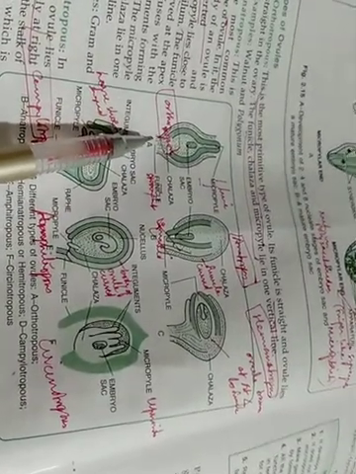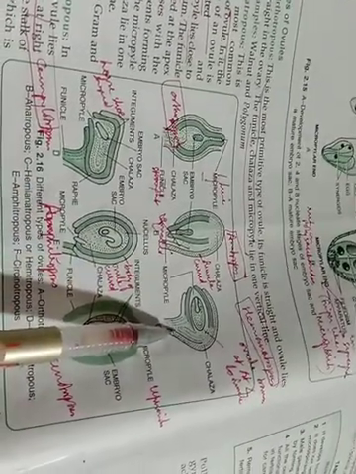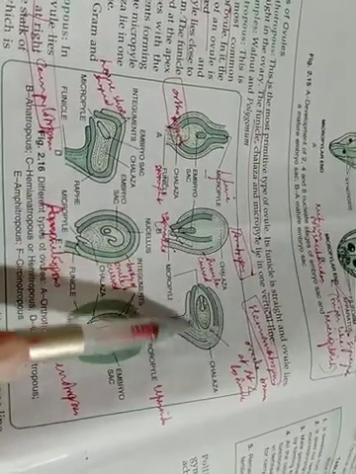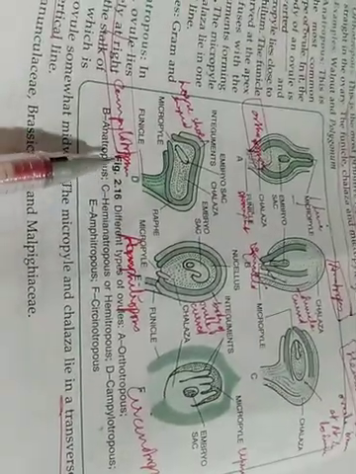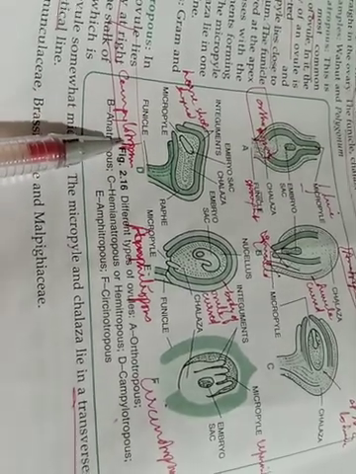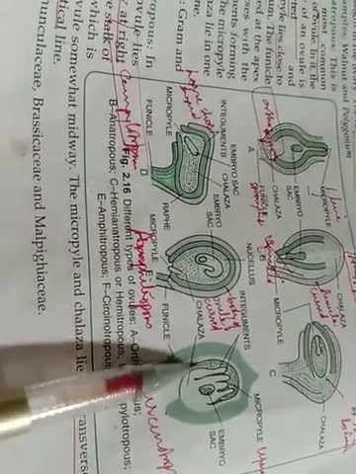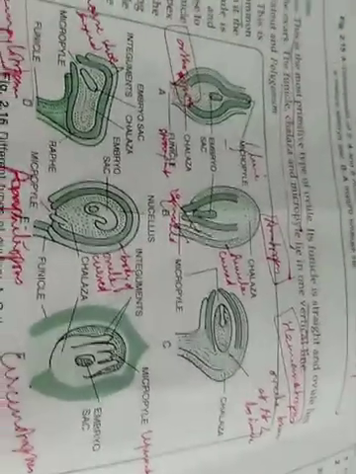Orthotropous, first one; anatropous; hemianatropous, where you can see that this has become a transverse body, right? Then campylotropous, which means this has become like a horseshoe shape, turned like a horseshoe shape. And then the fifth one, called amphitropous, and the last one, called circinotropous, right? So let us see the characteristic of each of the ovule.